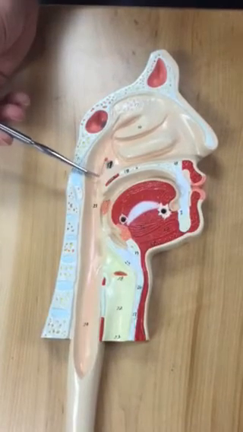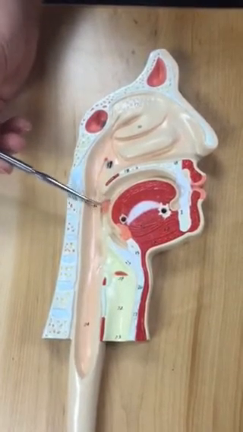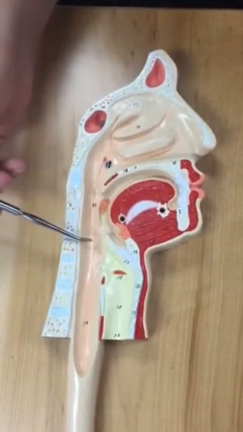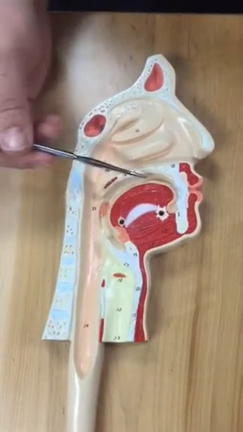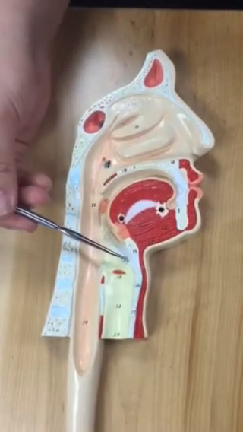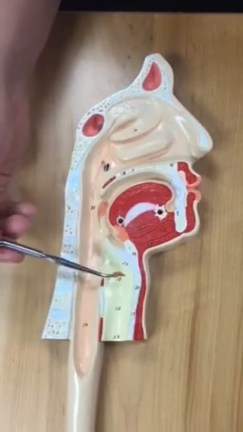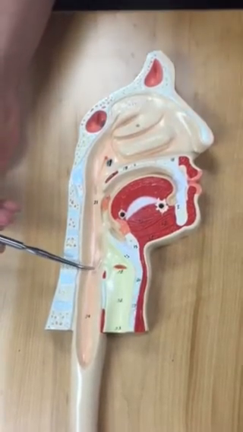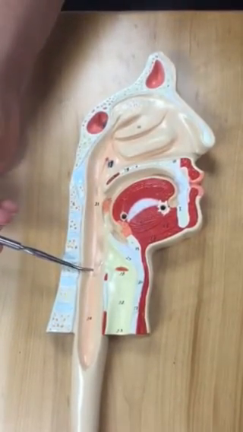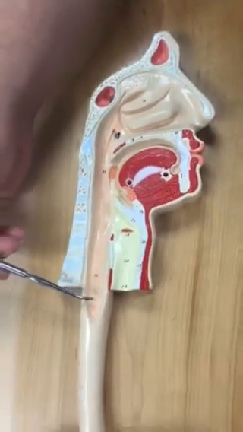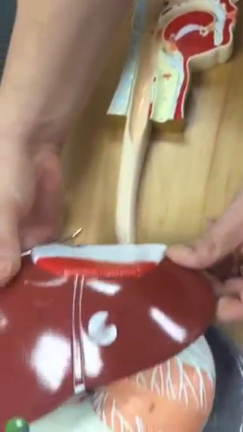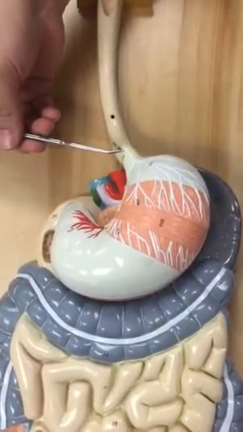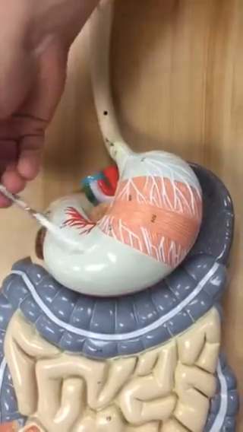Here we have the nasopharynx, the oropharynx, and then the laryngopharynx. Those are all parts of the pharynx, or the back of the throat. As food comes back, the uvula lifts. This epiglottis here will close off the trachea so the food gets pushed down through the esophagus. At the top of the esophagus, we have the upper esophageal sphincter, and then the food will come down through the esophagus and through the cardiac sphincter into the stomach.